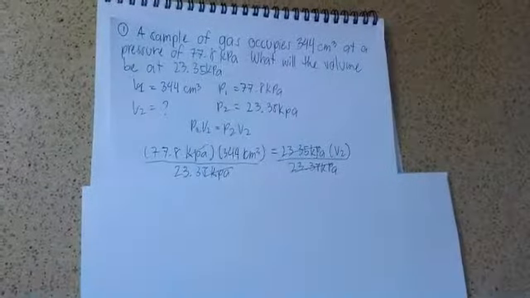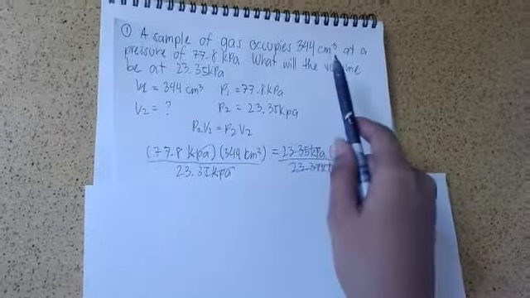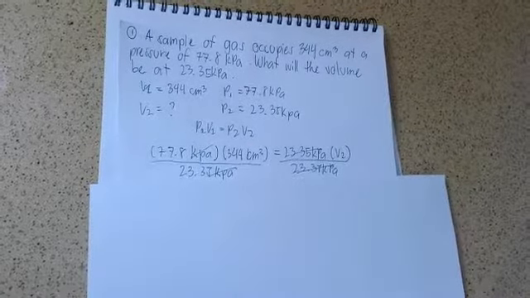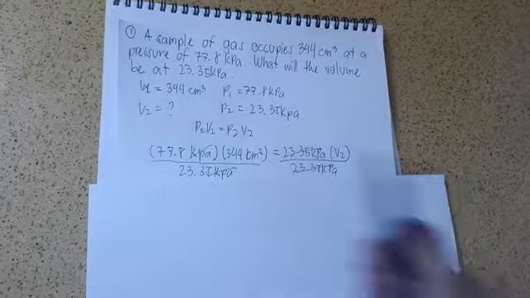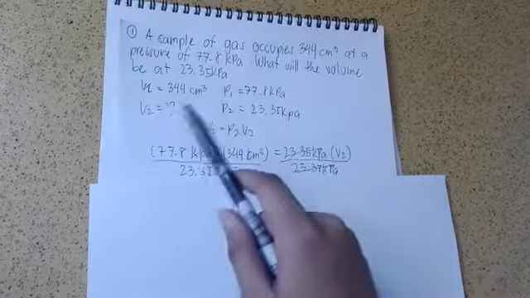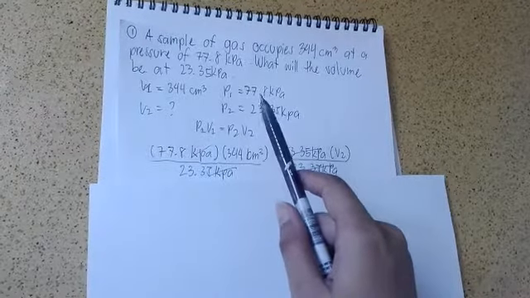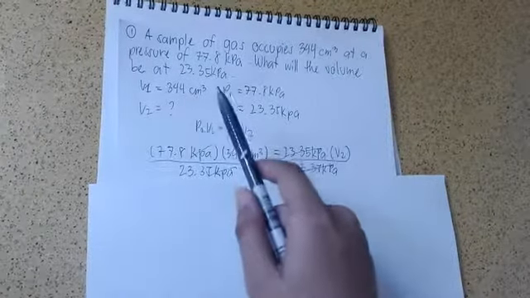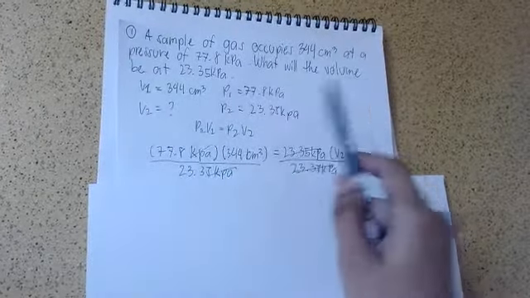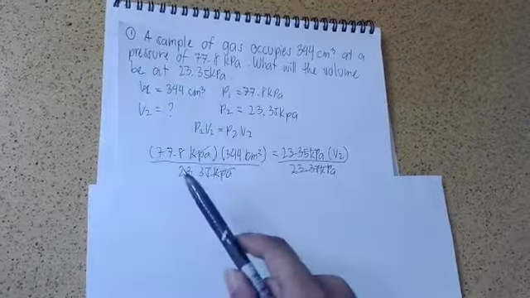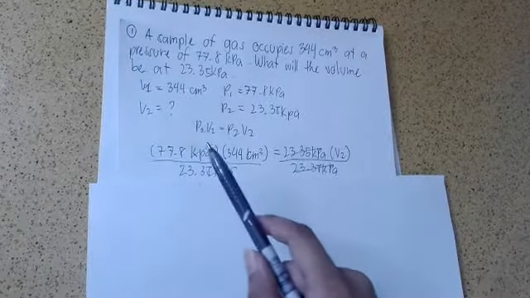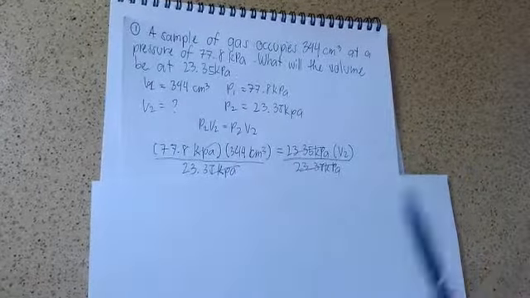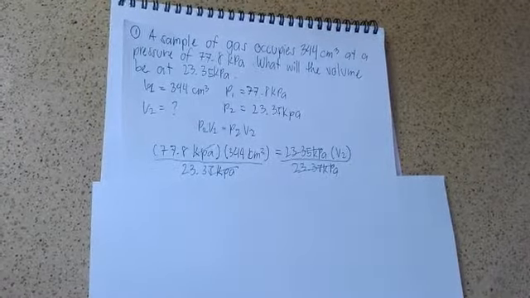Our first example. A sample of gas occupies 344 cm3 at a pressure of 77.8 kPa. What will the volume be at 23.35 kPa? First volume 344 cm3. First pressure 77.8 kPa. Second pressure 23.35 kPa. V2, the second volume, is missing. Write the formula and substitute: 77.8 kPa times 344 cm3 equals 23.35 kPa, which is our P2.